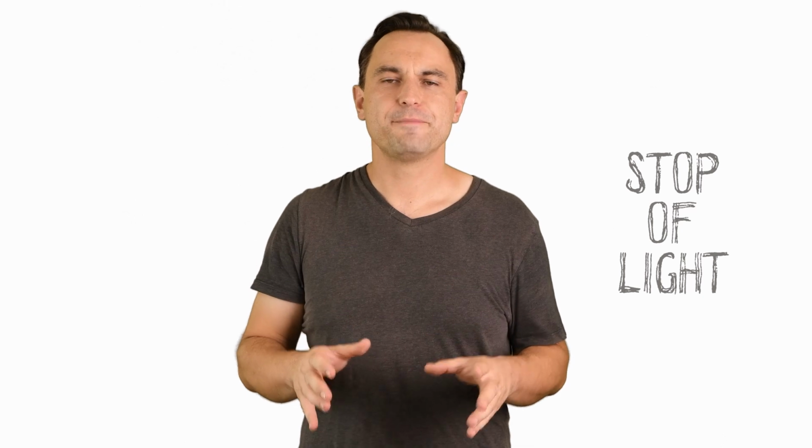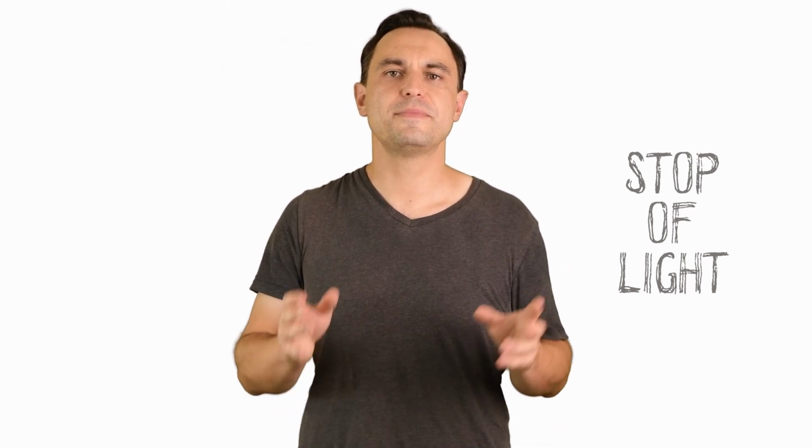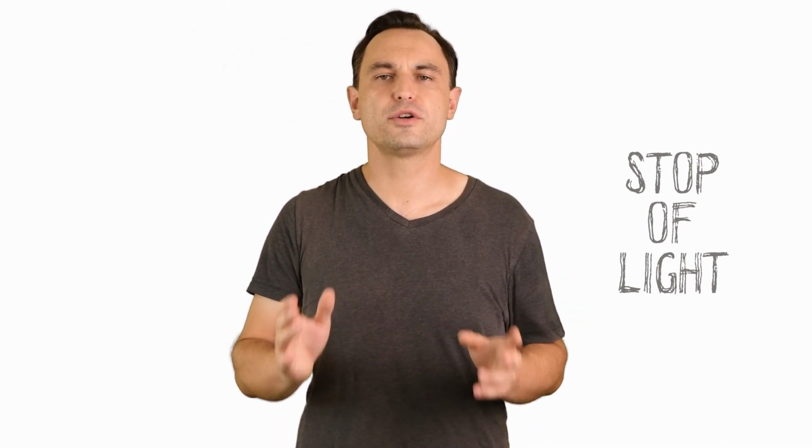Now, before we get into the exposure triangle, there is one more term you need to understand: stop of light. A stop of light is a way of measuring how much light needs to be added or removed to achieve the correct exposure. A stop of light is either doubling or halving the amount of light and is relative to your starting point. This will make much more sense as we go through this video.